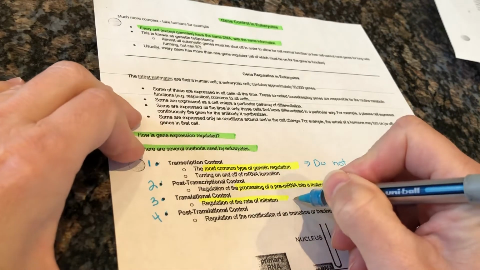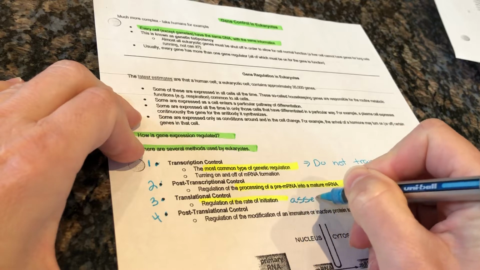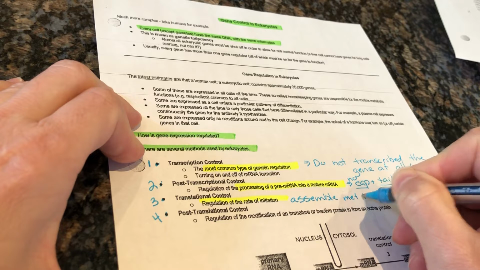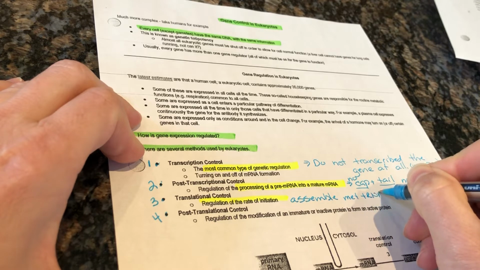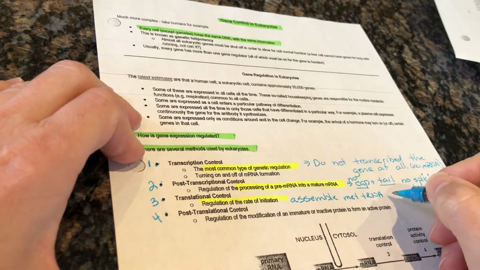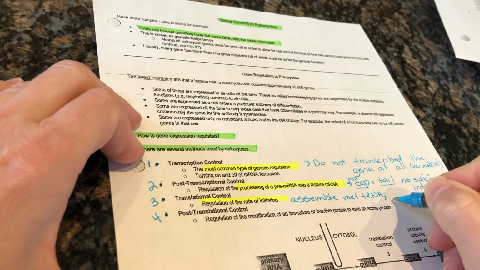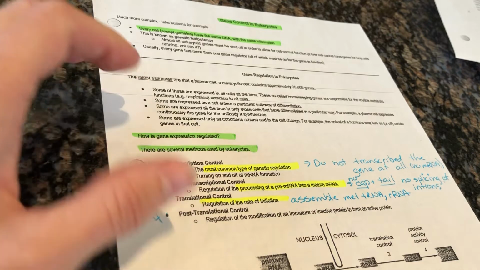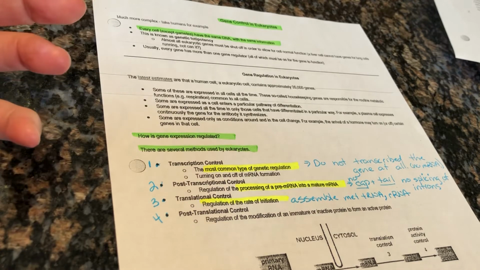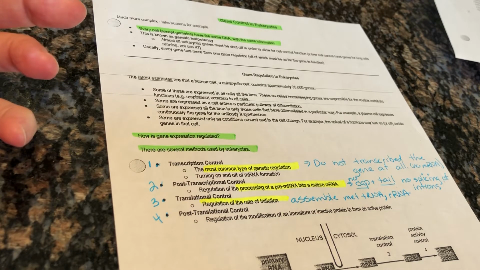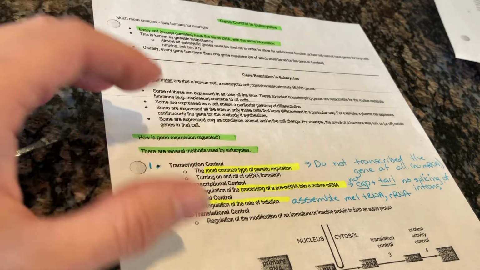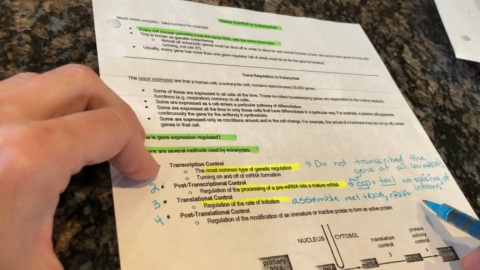It means that we're not going to assemble the met tRNA. The met tRNA is not going to attach to the start codon, and we're not going to assemble the rRNA, so those 2 ribosomal units are not coming together. We don't have that initiation complex. We're going to prevent that from happening. We keep a mature mRNA, but we're not going to read it yet.